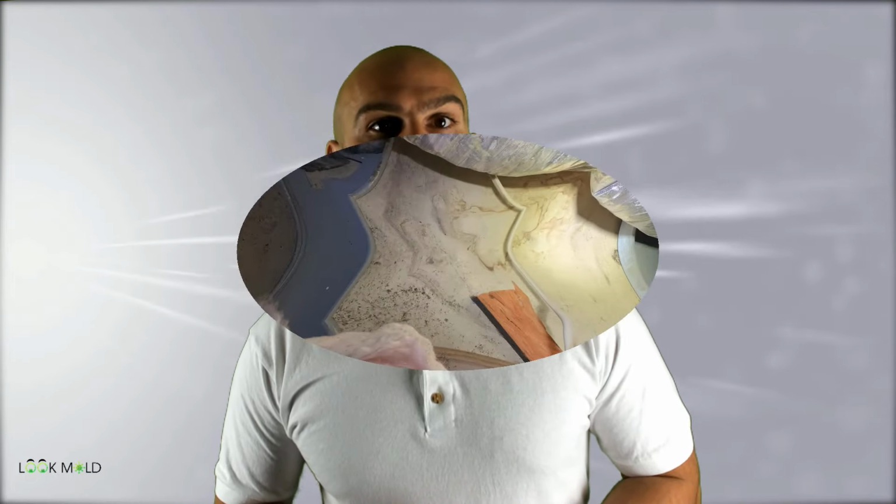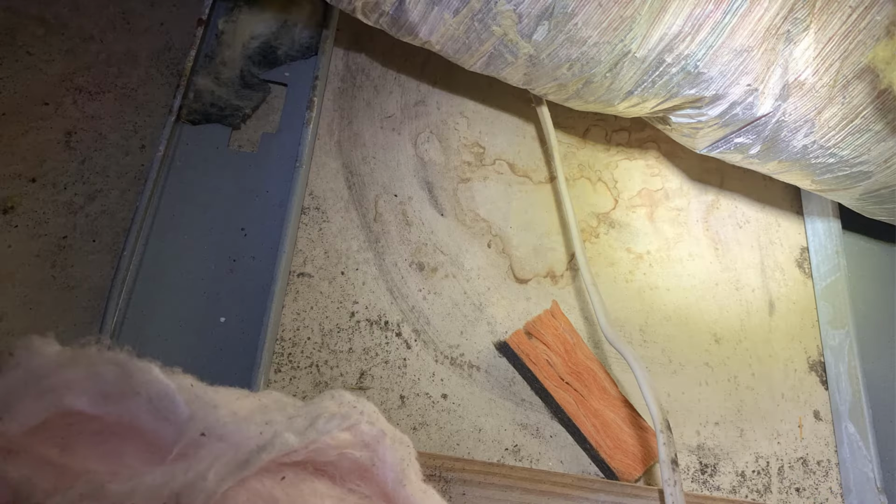Now a few areas that you can look for to determine if you have a leak is under windows, along the ceiling due to a roof leak, or around plumbing fixtures such as a toilet or a sink. Another common source of hidden leaks is due to your air conditioning system, your ducts are leaking. Now this is very much common in the summertime.